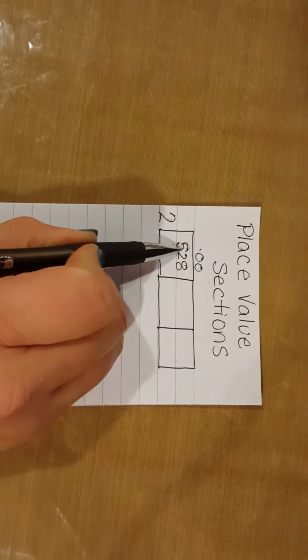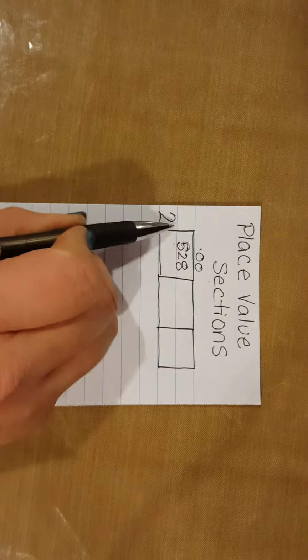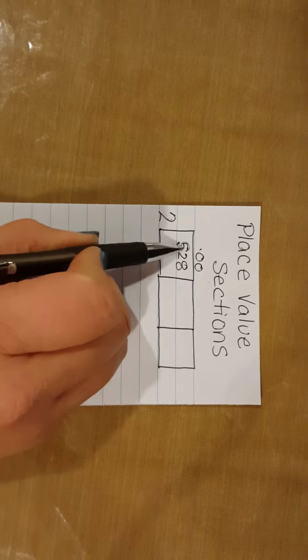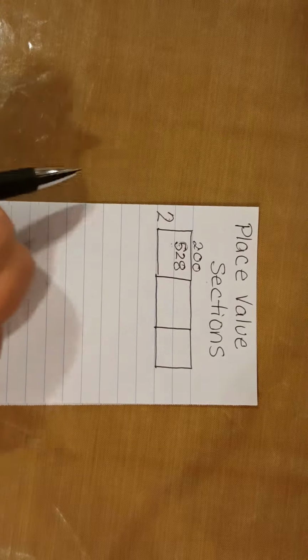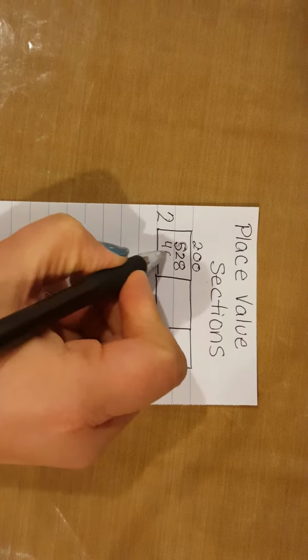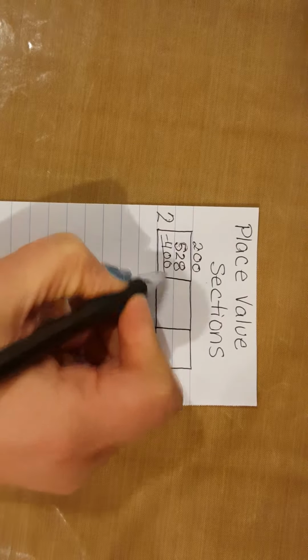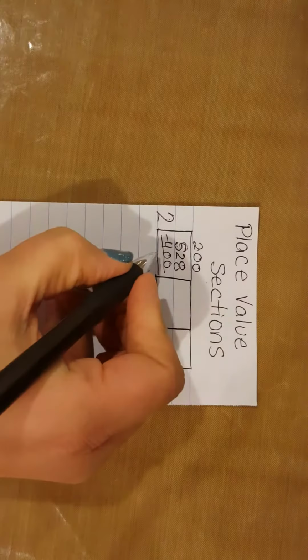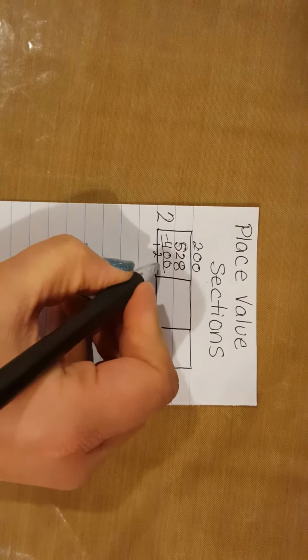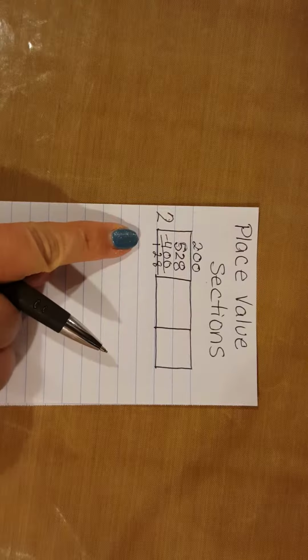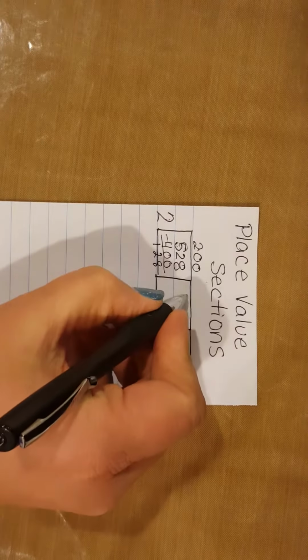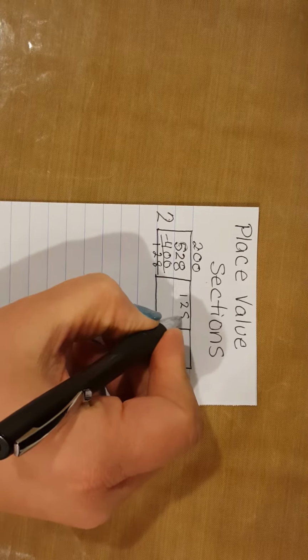Now 2 can go into 5 twice, so we're going to say 5 divided by 2 is 2, and when I multiply 200 times 2, I get 400. I write it here and I subtract. You may need to make your boxes a little bigger for this, but here I subtracted and got 128. Now that 128 will pop up into our next section.